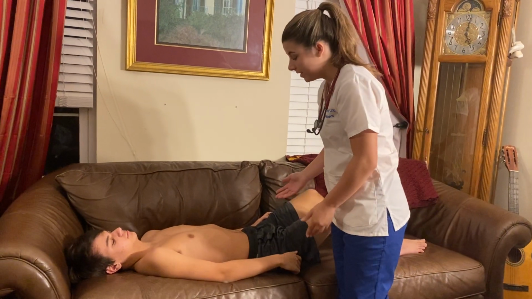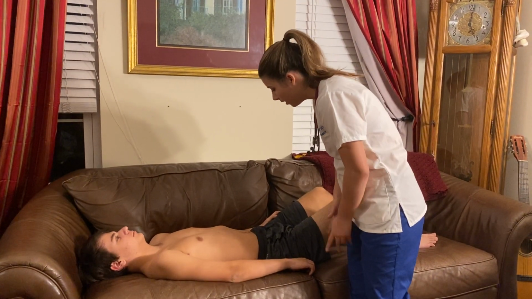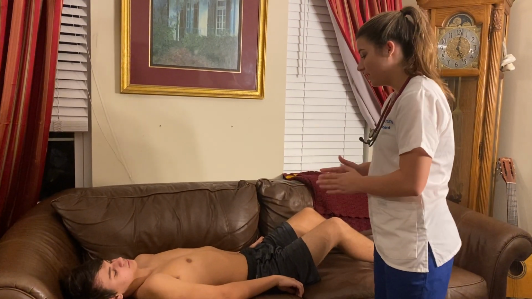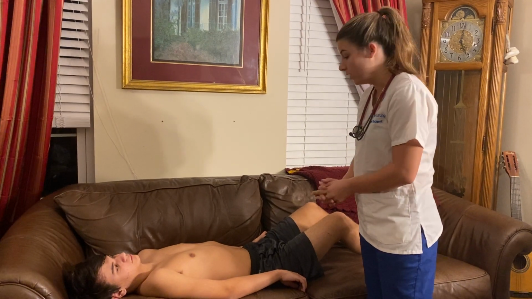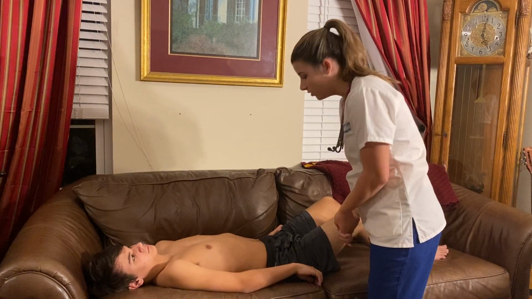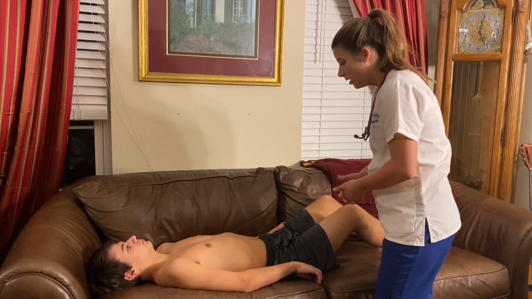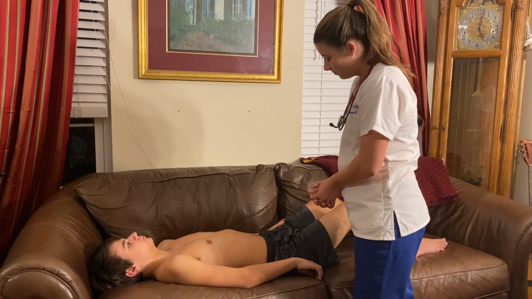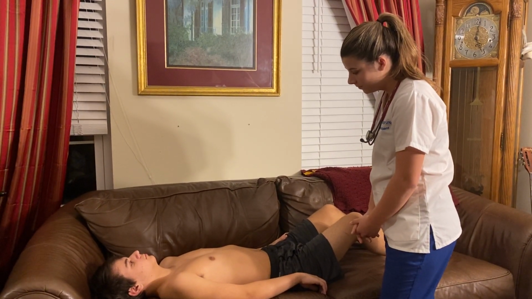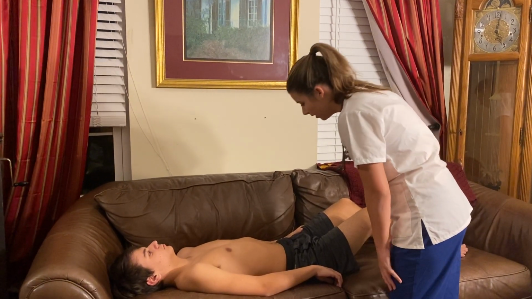All right, so I'm starting by inspecting his abdomen. I see even hair distribution. The shape, the size and symmetry is good, and contour of the abdomen is good. The skin condition, I said there's even hair distribution. There's no lesions, no scars. I'm not seeing any abdominal movement, not seeing any striae or any superficial veins. So his abdomen looks good.